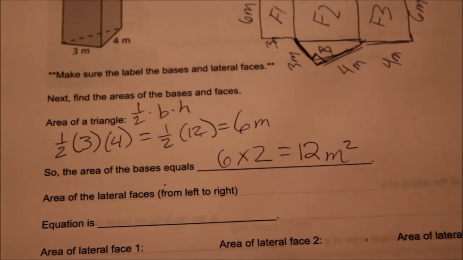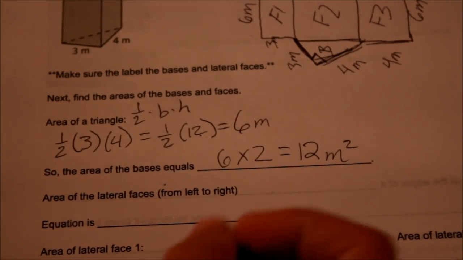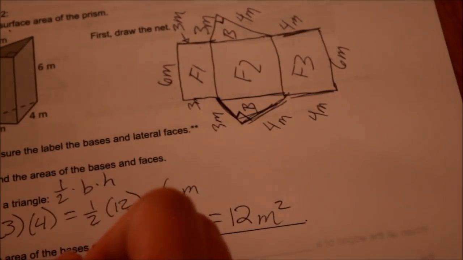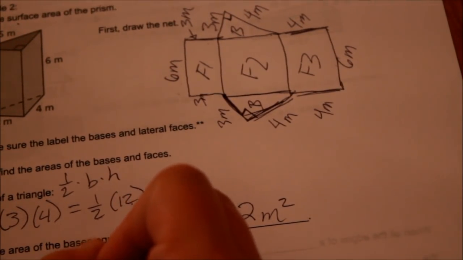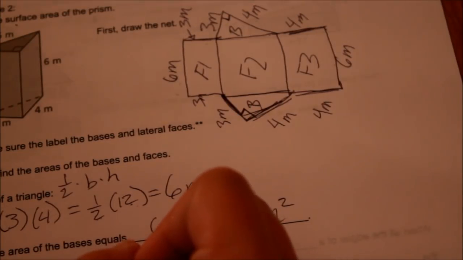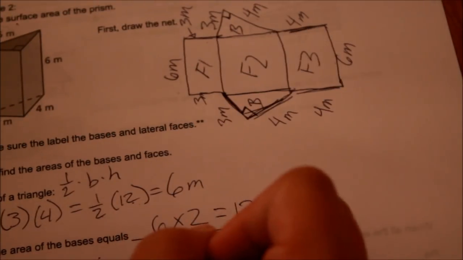Now you're going to use the equation, either area equals length times width, or area equals width times height. Sorry, area equals length times height, or area equals width times height.